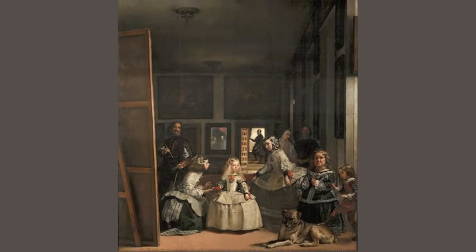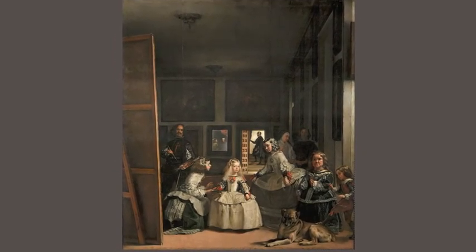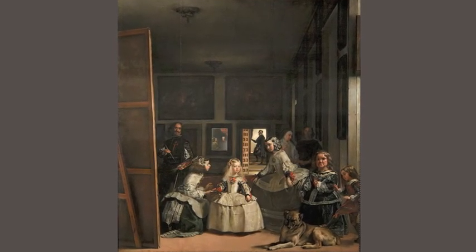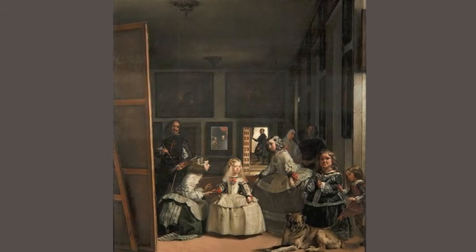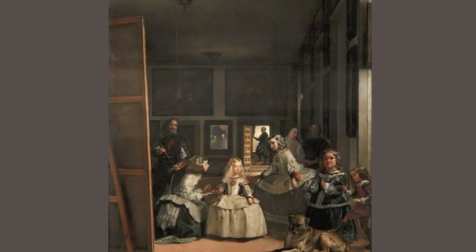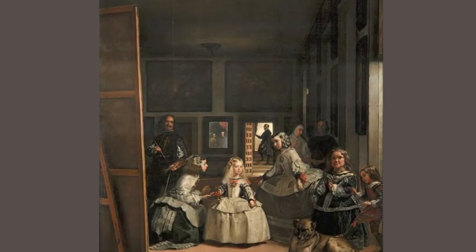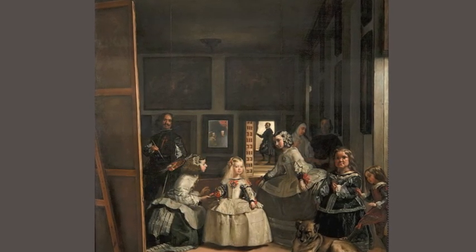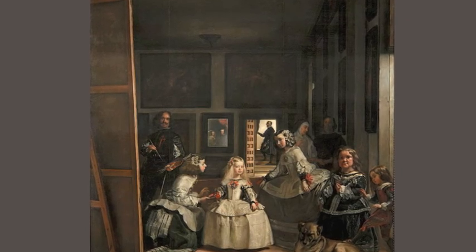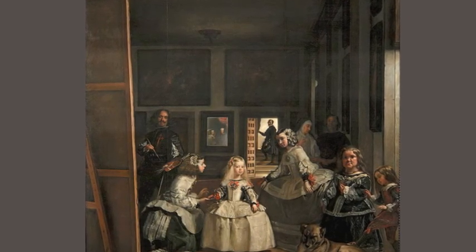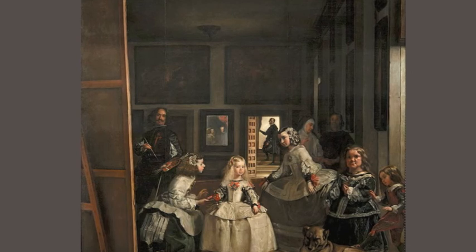This painting is Las Meninas, sometimes referred to as the Maids of Honor. It's a very curious piece. We actually see the artist to the left here of the canvas. You see he has his palette and his brush, and he's working on a very large canvas. And in the mirror in the background, we see the king and queen being reflected. So is Velázquez actually painting the king and queen?